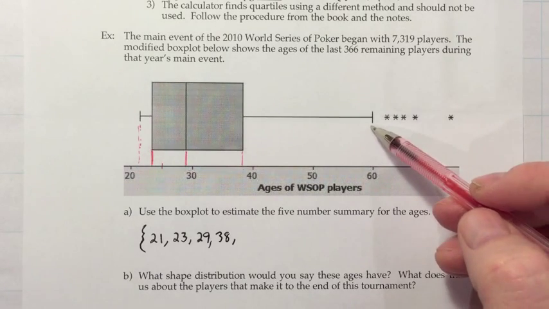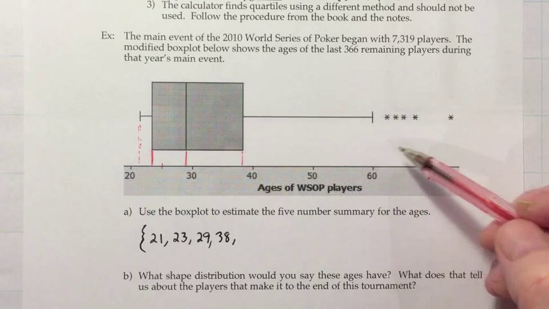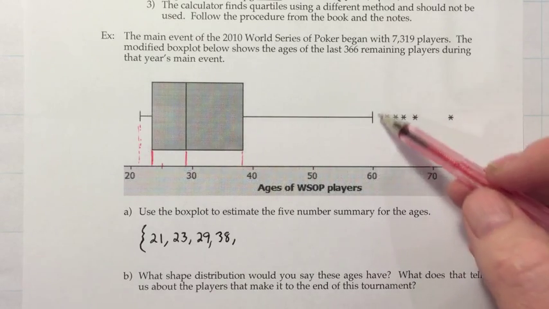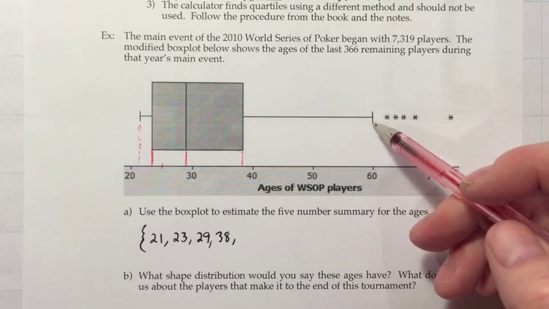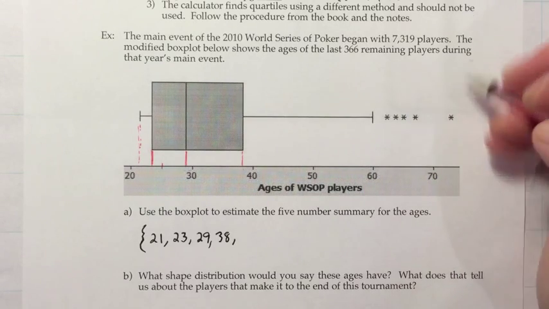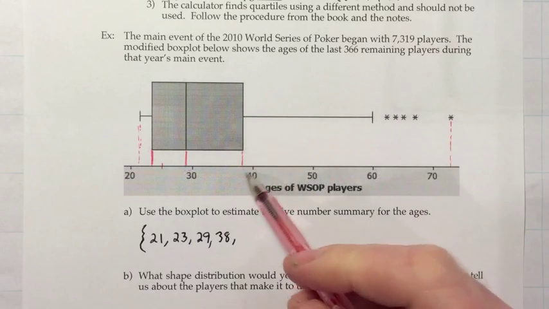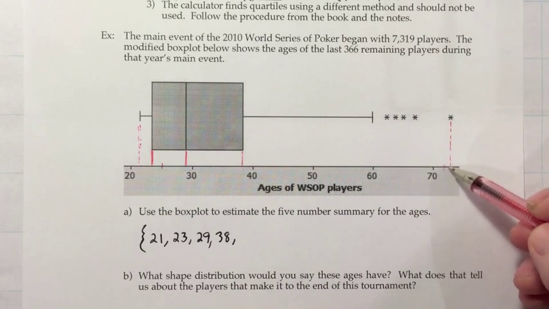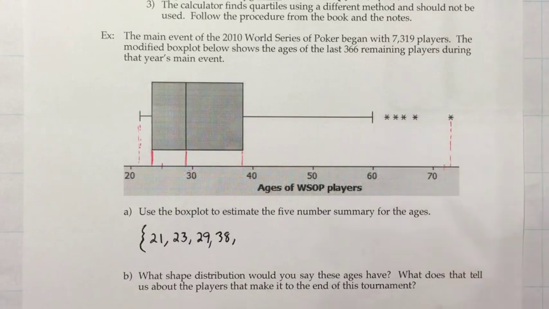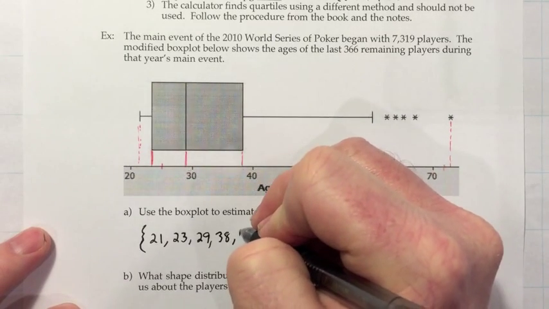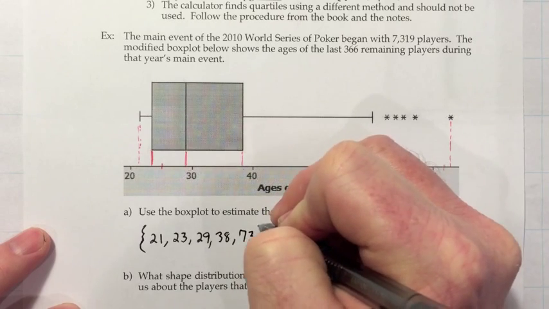And then for the max, we just have to be a little bit careful there. There's a tendency to just say, oh, go to the right whisker, but really the max is the furthest outlier, or if there's no outliers, it's the whisker. But if there's outliers, it's the furthest outlier. So here's our furthest outlier. If that's 2 years before, maybe that's 3 years after 70. Again, just an estimate. So maybe you think it's 74, I think it's 73. As long as we're in the same neighborhood, that's okay.